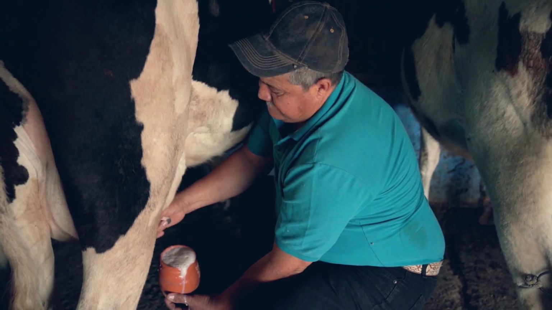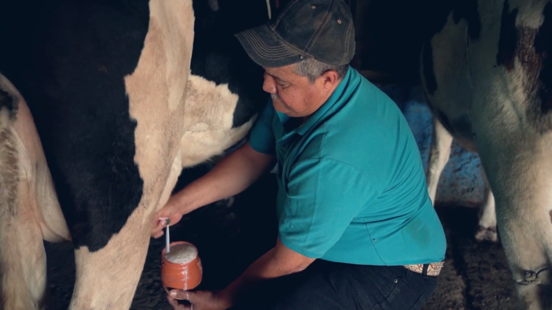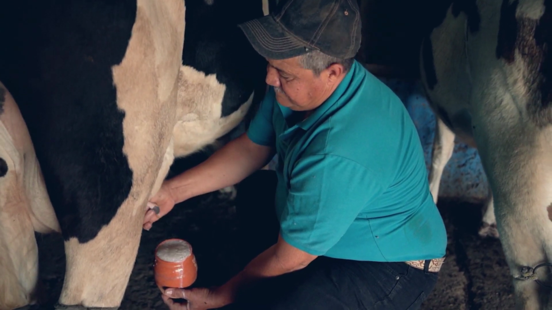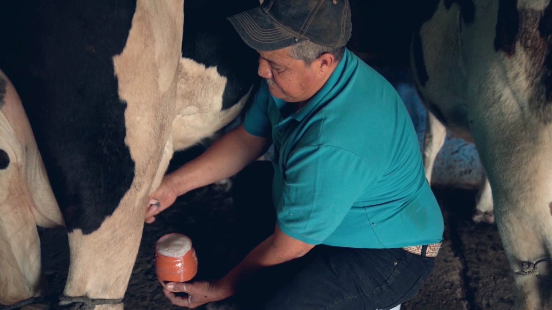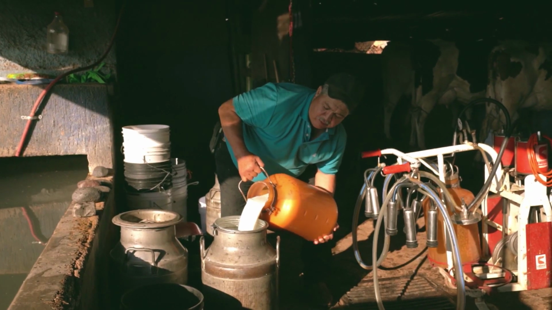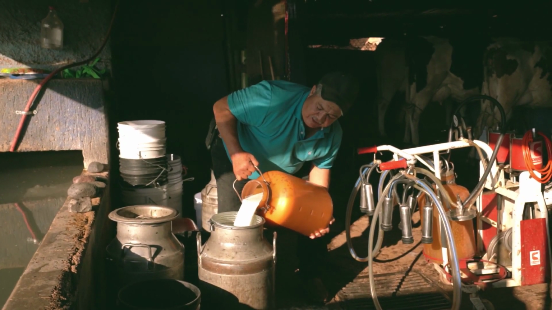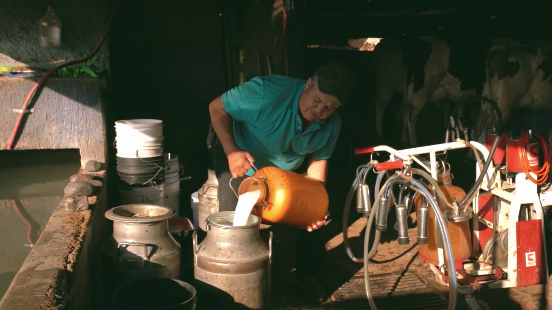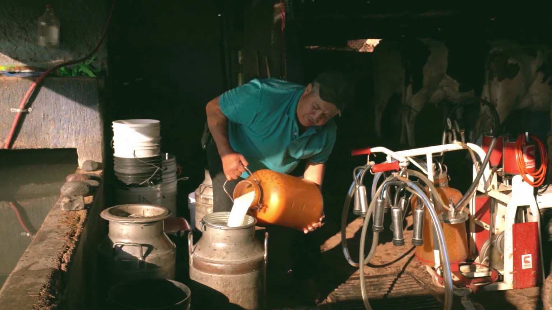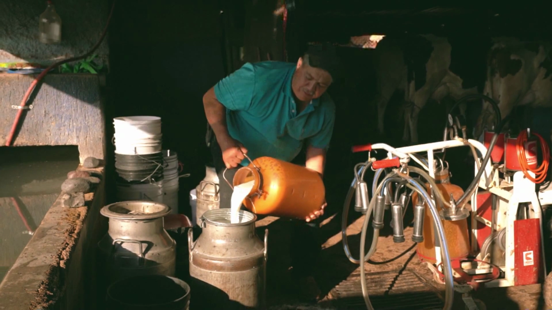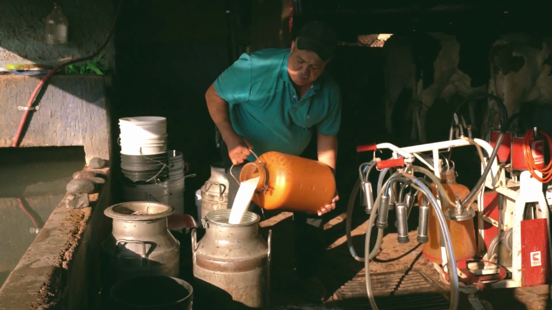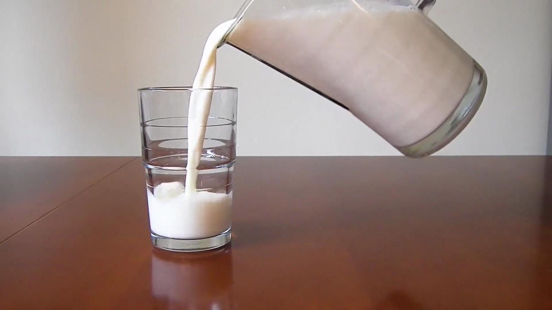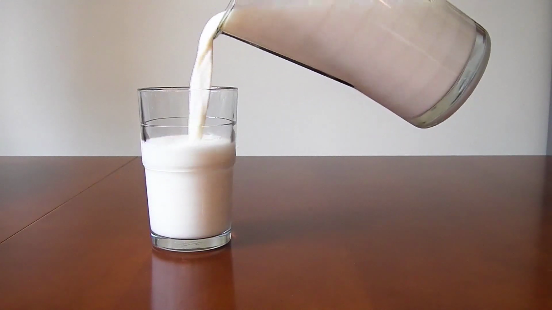Some cattle are kept for dairy. This means they are kept solely for milk production. These cattle can produce between 30 to 60 liters of milk per day. That is a lot of milk. From this milk, cheese, cream, and yogurt are made. And if you look at many other products in the shop, you will see that they contain milk as well.